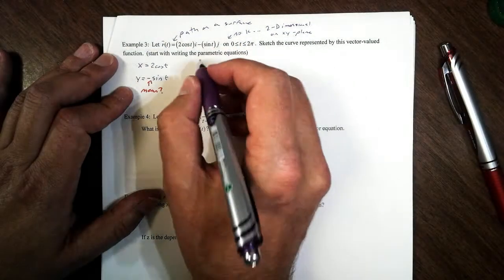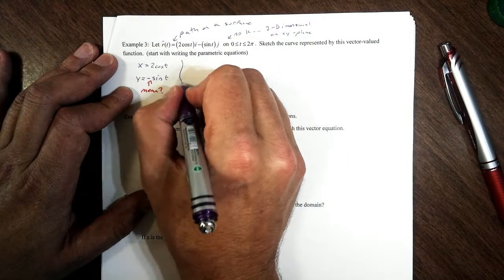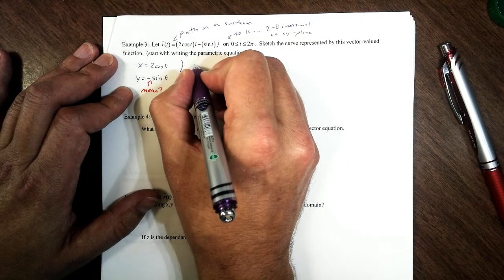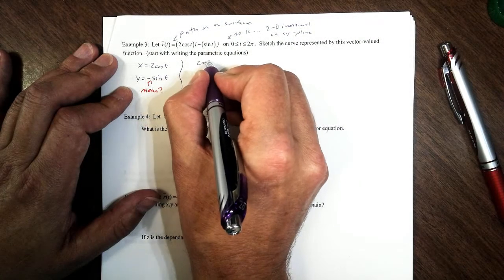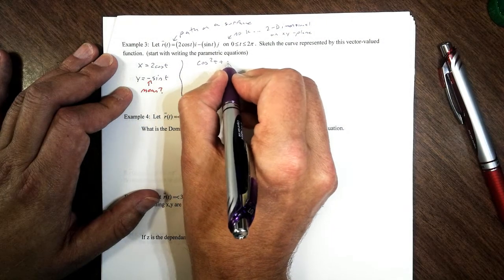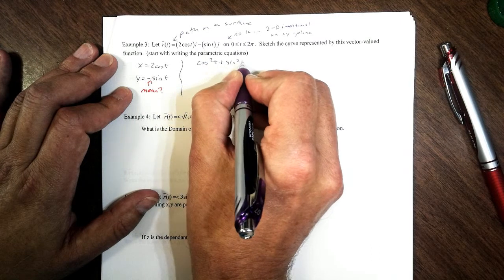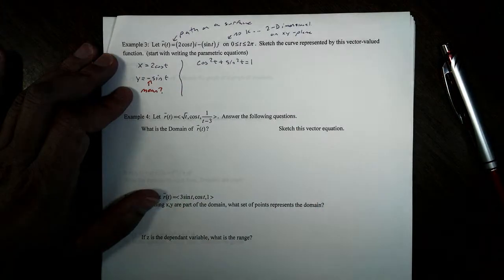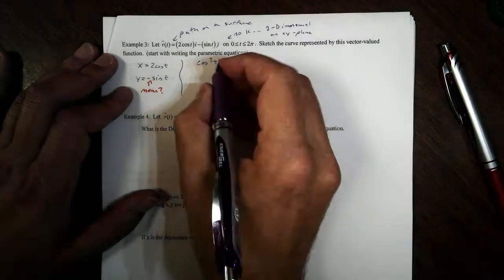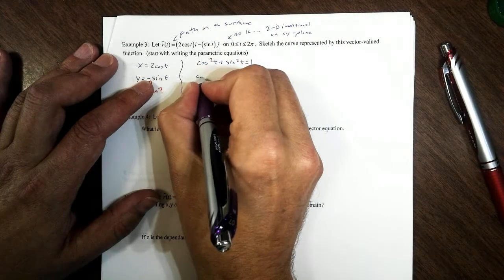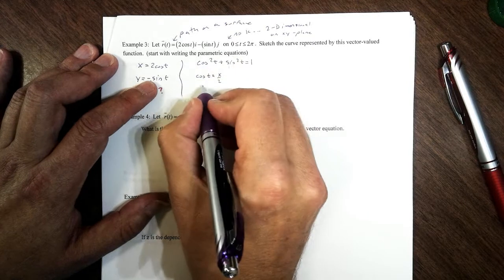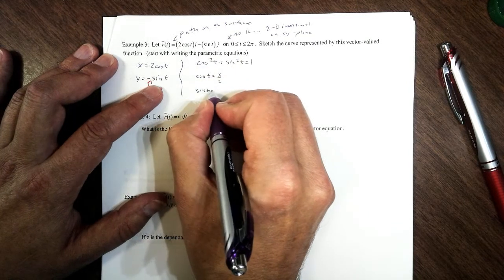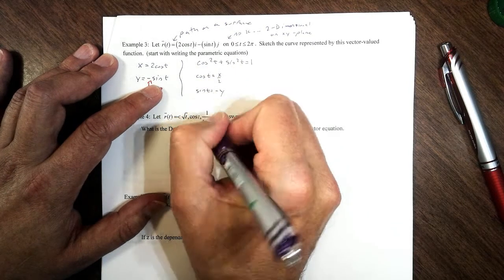Before we do that though, from pre-cal, we learned that to convert these, we can use our Pythagorean identity. Cosine squared of t plus sine squared of t equals 1. What this is telling me is that cosine of t is equal to x over 2, and that sine of t is equal to negative y.